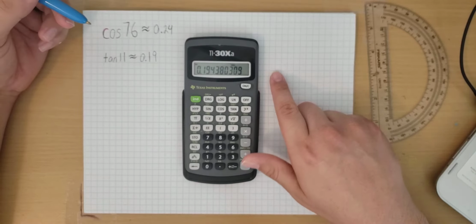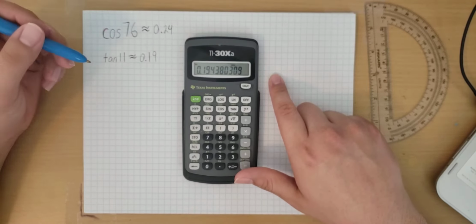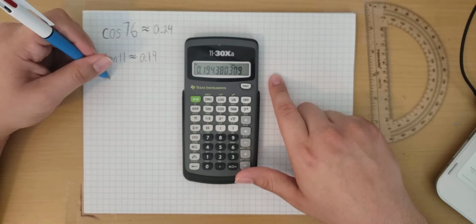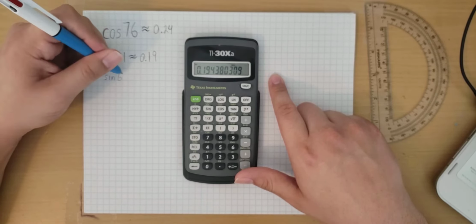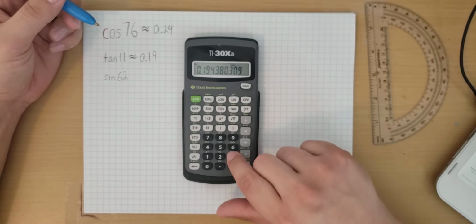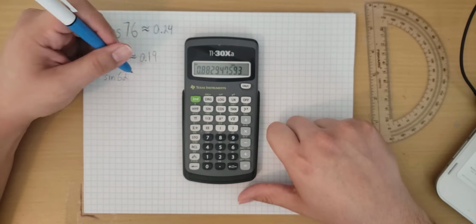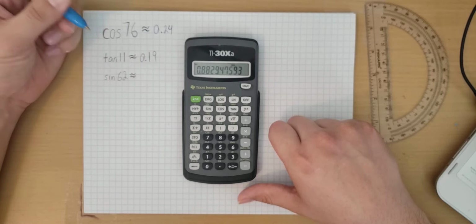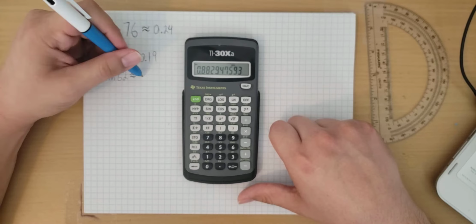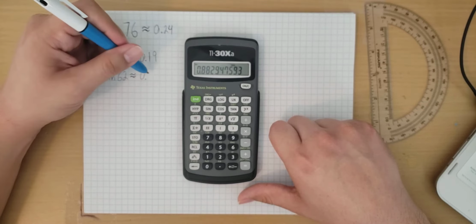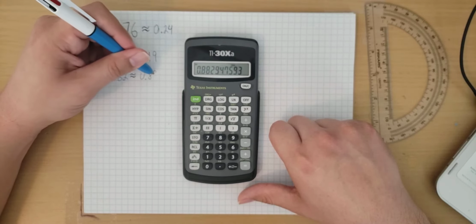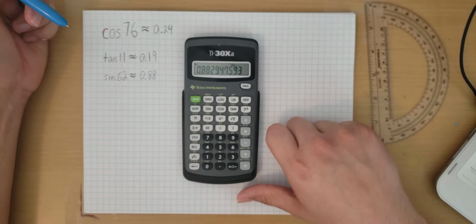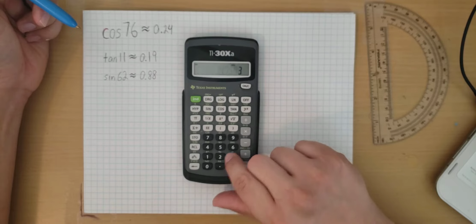And finally, one for sine. Now we have here in the middle column sine of 62, so let's do that one. Sine of 62. Type in 62, hit sine. Nearest hundredth, 2 decimal places. The 8 is followed by a 2. So 0.88.